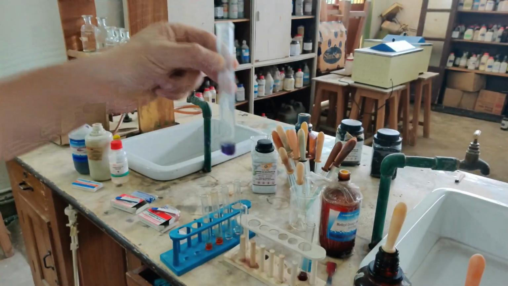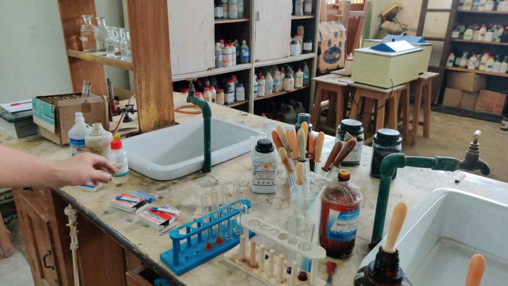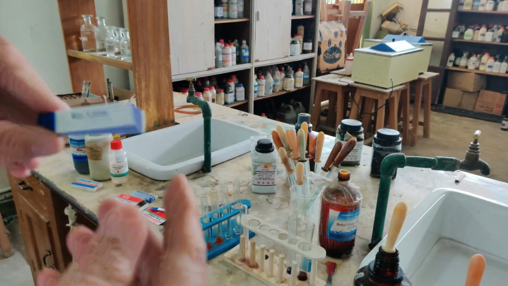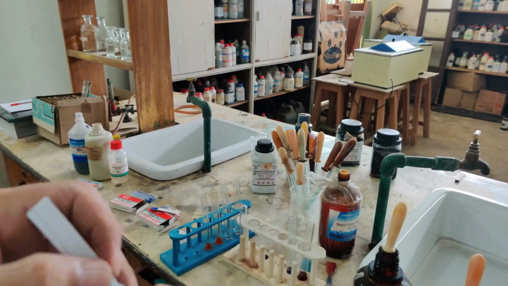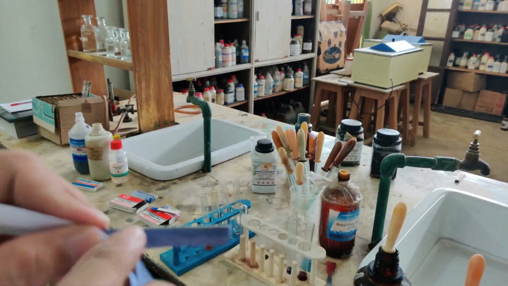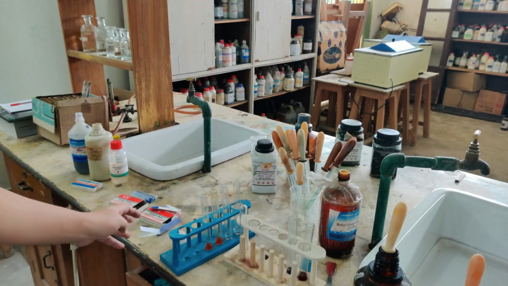Now I showed you just now with the solution, but we also discussed the paper. So let's see about the paper. Here is the litmus paper which I was talking about. This is the whole bundle of blue litmus paper. Let me take one strip. If I take one strip and test it with the acid, let's see what happens.